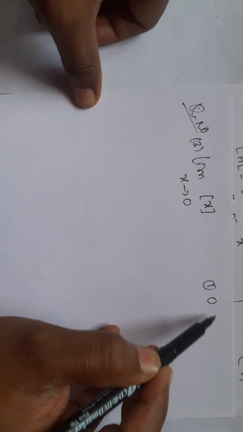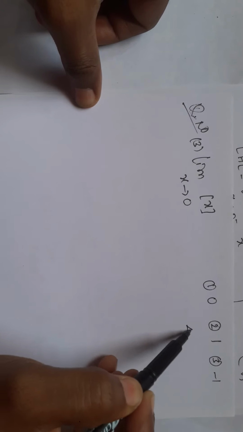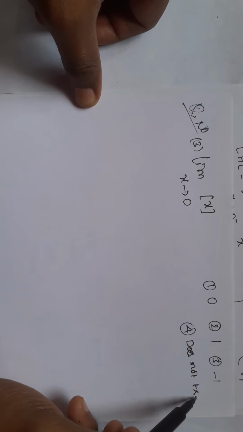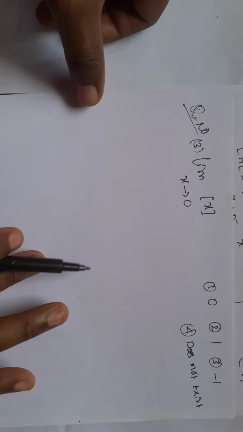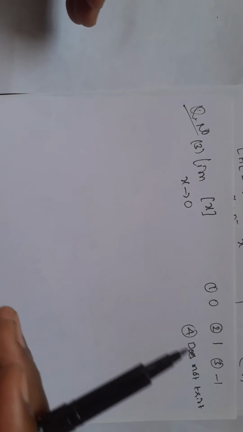So the options are: option 1 is 0, option 2 is 1, option 3 is minus 1, and option 4 is limit does not exist. So I'll choose for the first part some of the basic functions, because these we must know, the mod x function and step up functions and all. Then I'll move on to some of the important ideas of finding limit value.